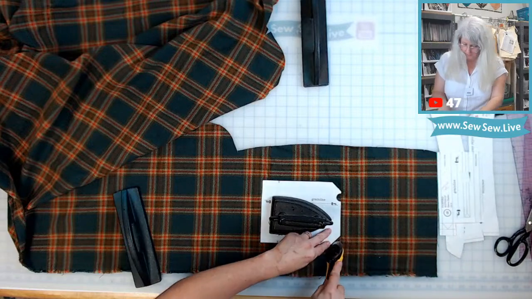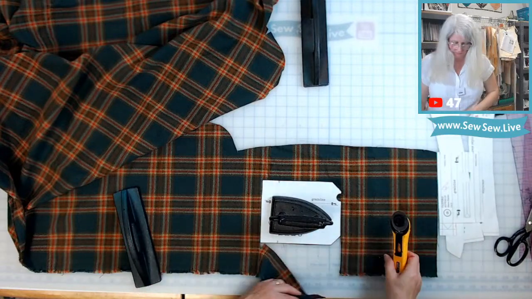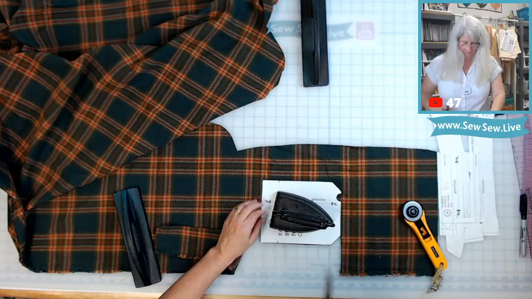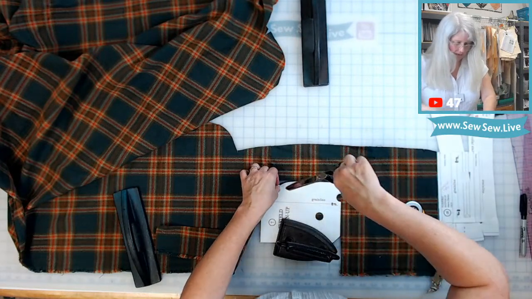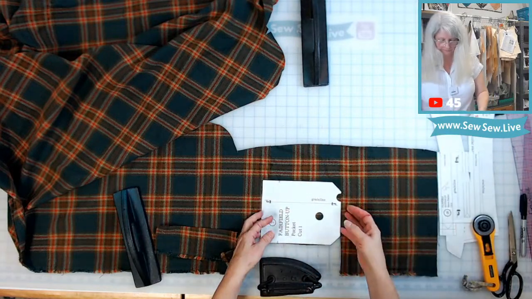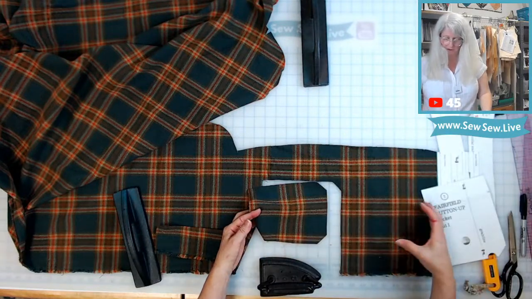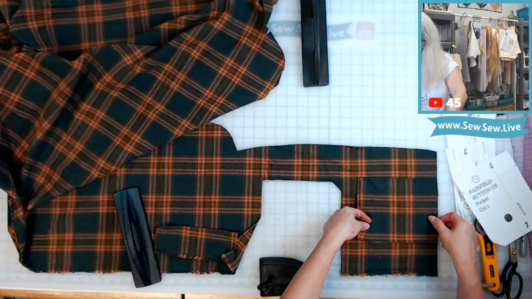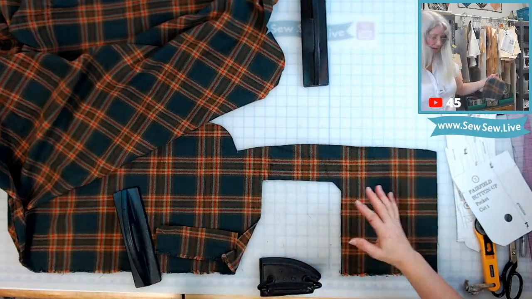Well, these lines were on the straight lines of the plaid, which is comforting. And you know, if you have to recut this piece, it's not too big of a deal as long as you have enough fabric, right? I probably could have moved it all the way down here though, you know. I could have gotten that right there barely. That would have saved me a bit of fabric.